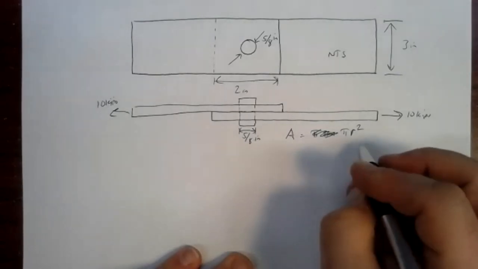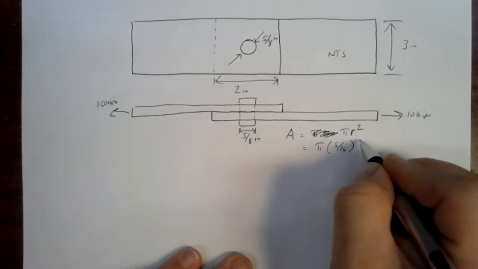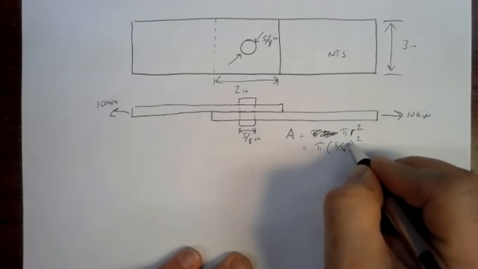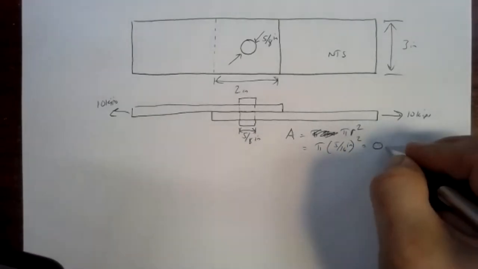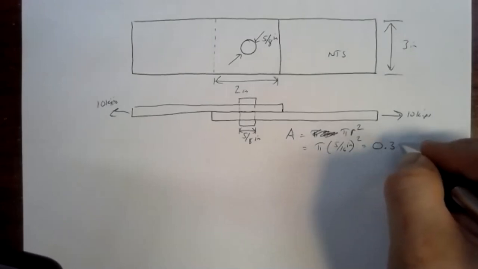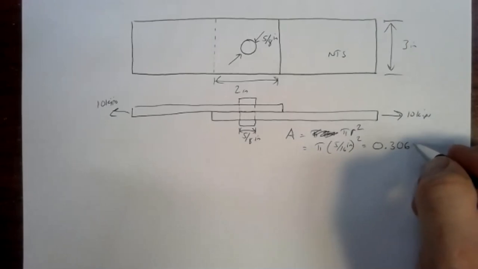Radius would be 5/16 of an inch, so we'd have pi times 5/16 squared. It's not going to be a pretty number, but let's go ahead and calculate that. So we've got a fairly small area here, definitely less than a square inch. We've got 3067 or 680.